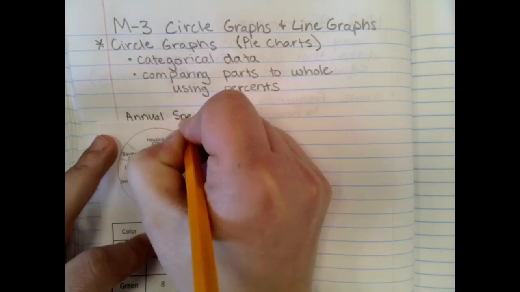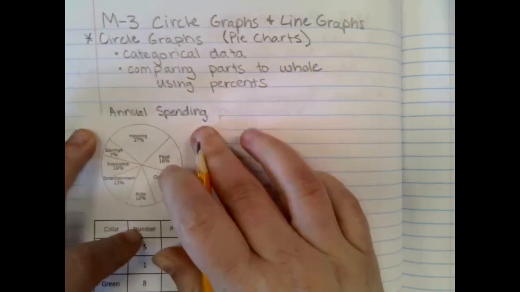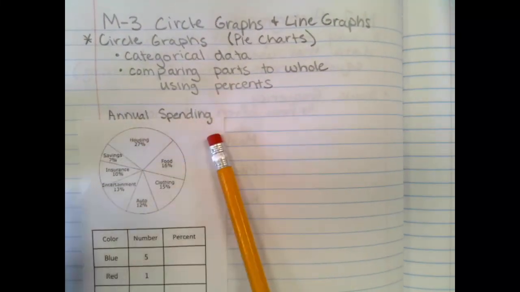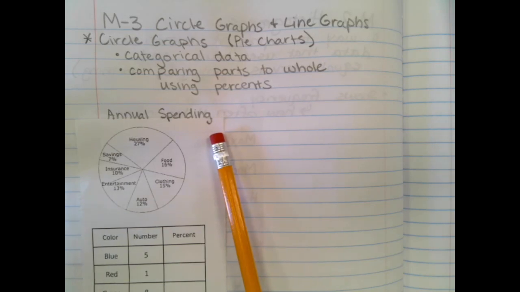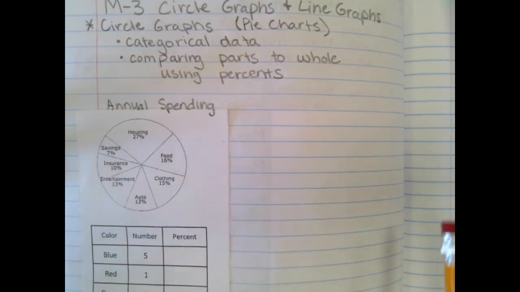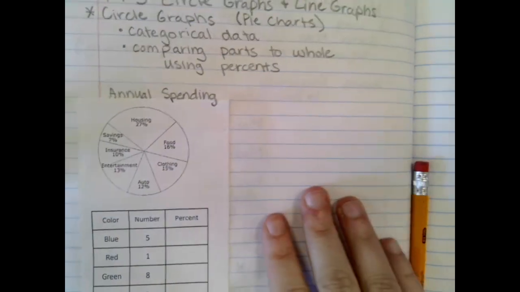Annual means what again? Annual means it happens every year. That was a good use of your context of trying to guess. Annual spending, so how much spending we're doing each year.